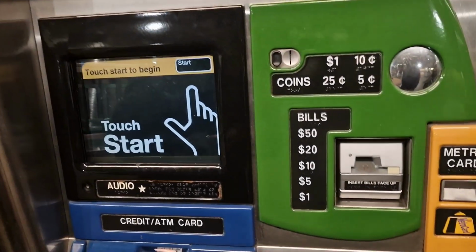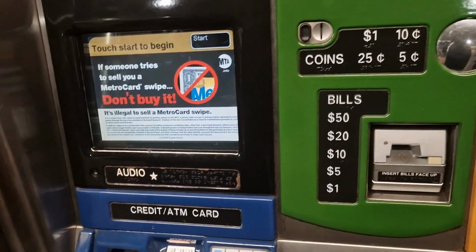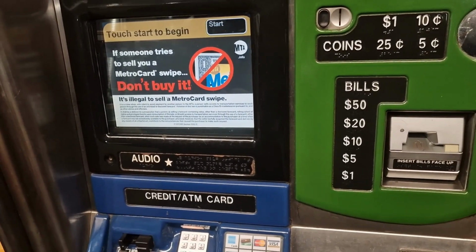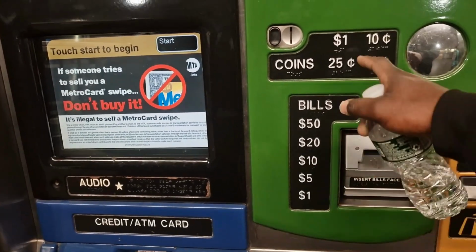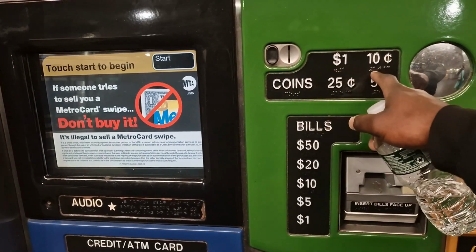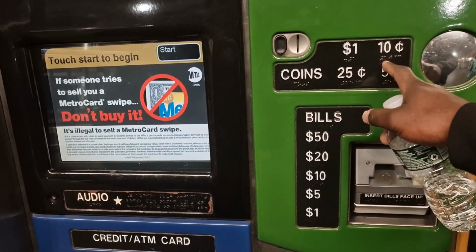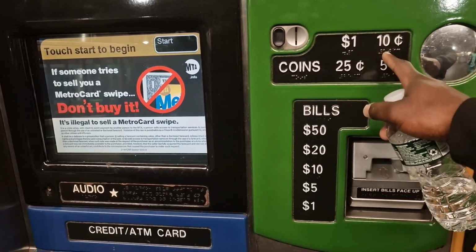Here in the machine, there are different numbers which represent the different types of money you can use. For coins, you can only put in $1, 10 cents, 25 cents, and 5 cents. And for bills or paper money, you can put in $50, $20, $10, $5, and $1.